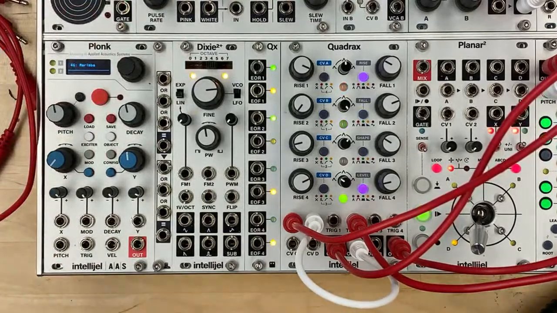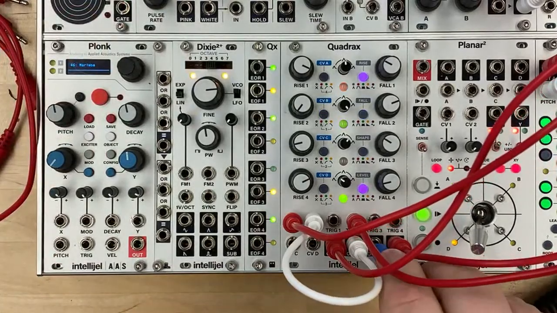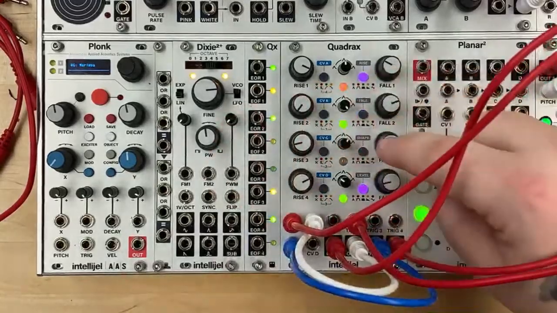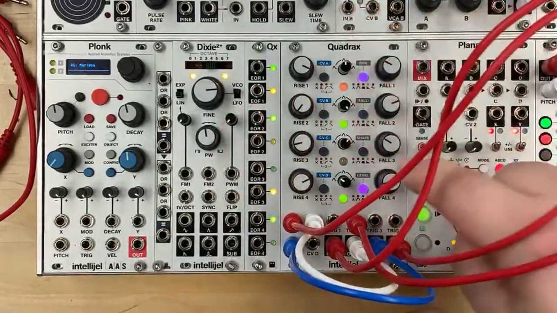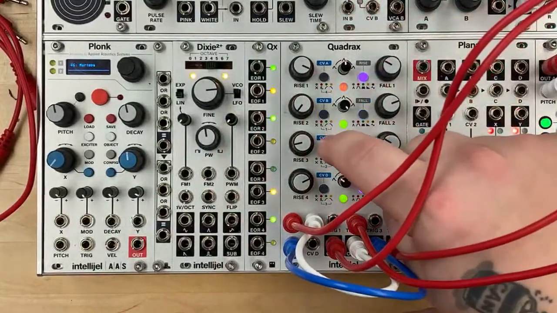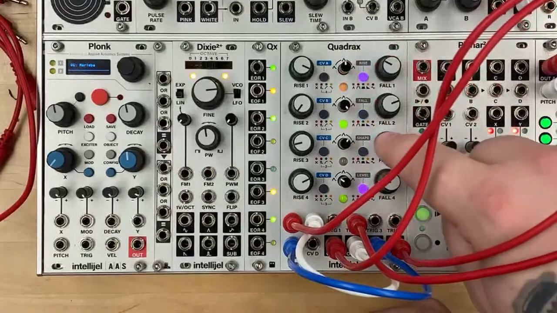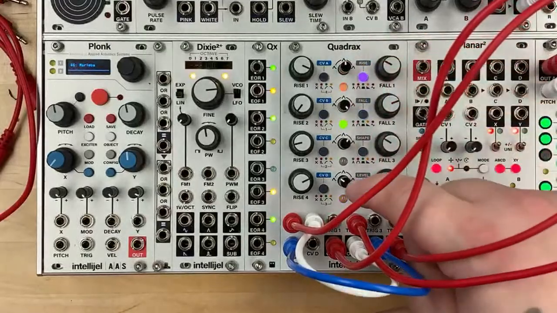And then we still got a channel here. So let's get the output of here. Let's cross modulate onto the first channel. These are really simple modulations. You can start getting to changing rise, fall, things like that.